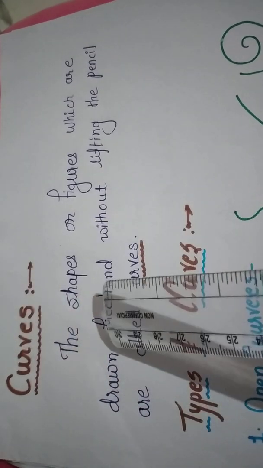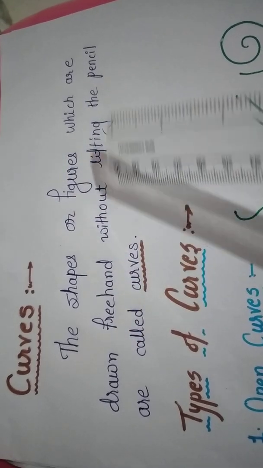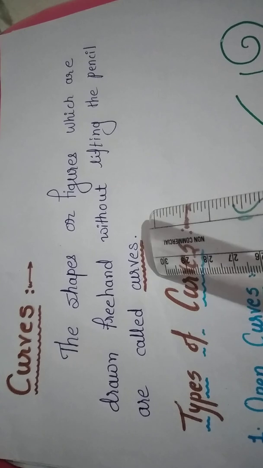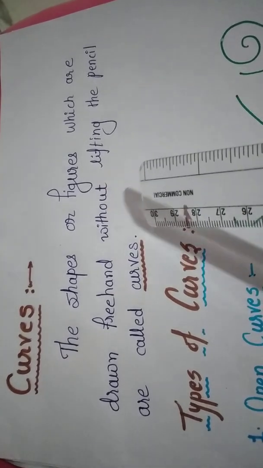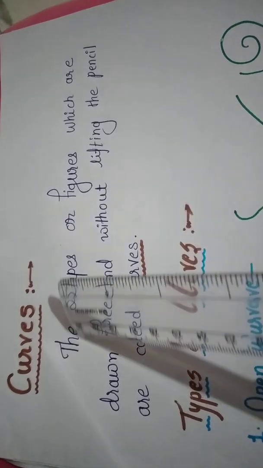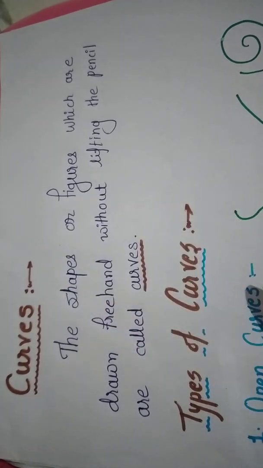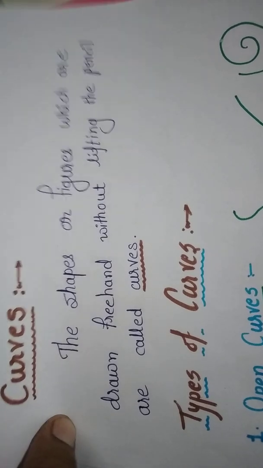What are curves? The shapes or figures which are drawn freehand without lifting the pencil are called curves. If we draw any shape without lifting our hand, then such shapes are called curves. So there are different types of curves. What are they? Let us see. See here, open curves. So what are open curves?